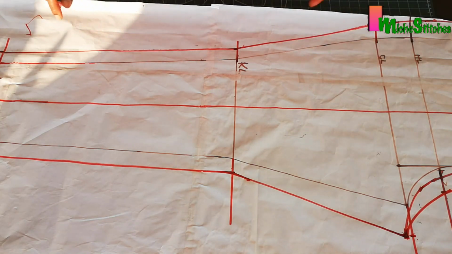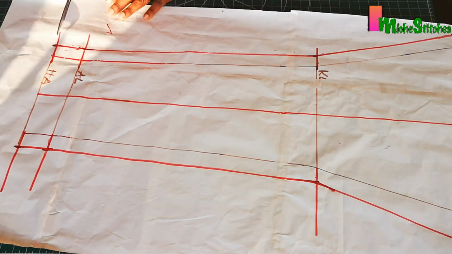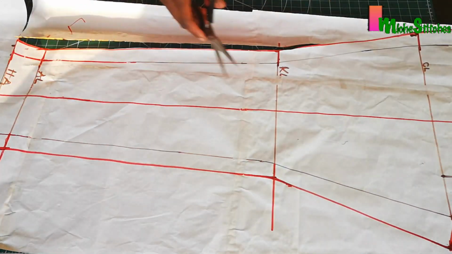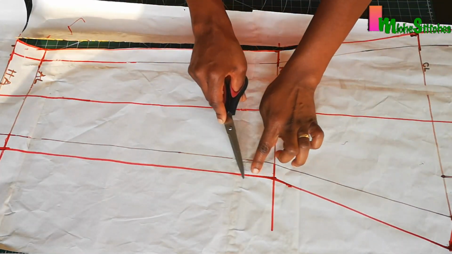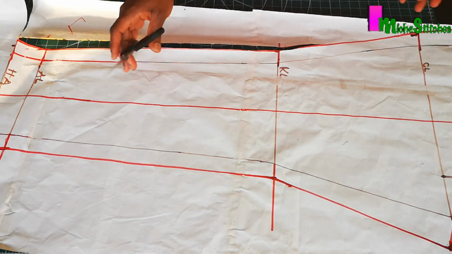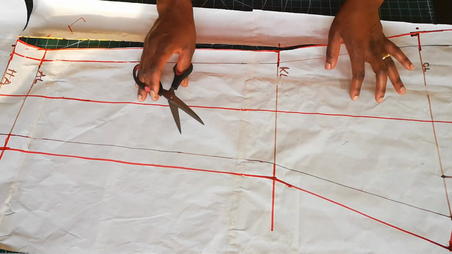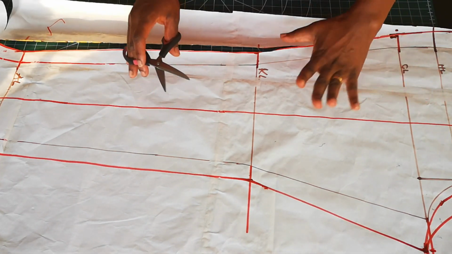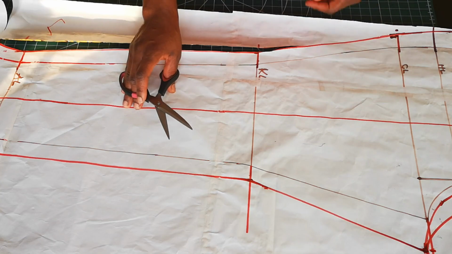Now we'll go ahead and cut our back pattern. If you want a little bit of ease, you just add your 1/2 inch ease allowance all round. This depends on how free you want your trousers to be on you. But if you don't want any ease allowance at all, you want it to fit nicely, this is the pattern you're going to work with.